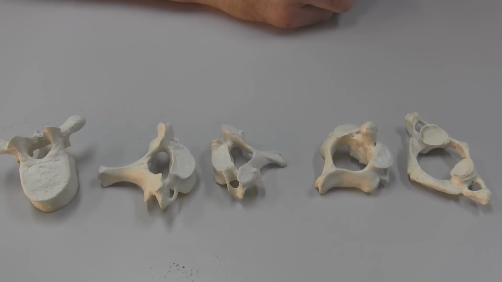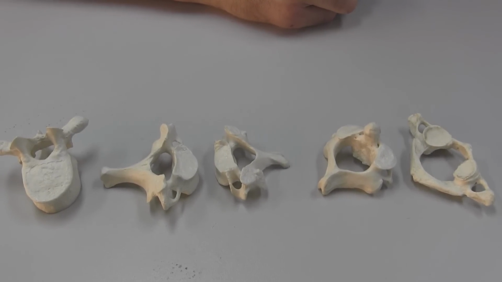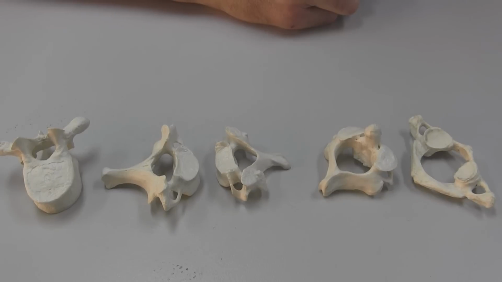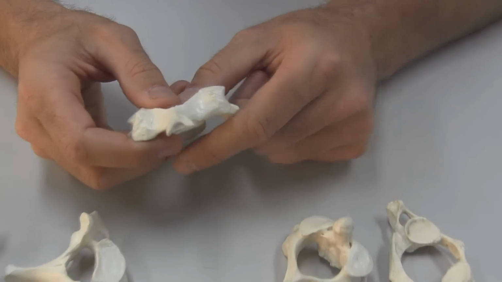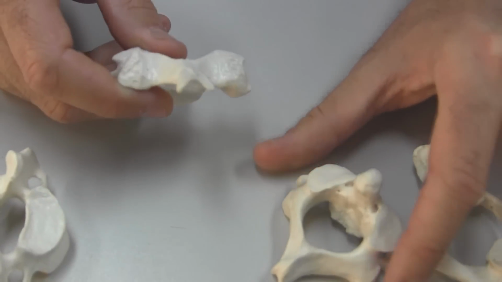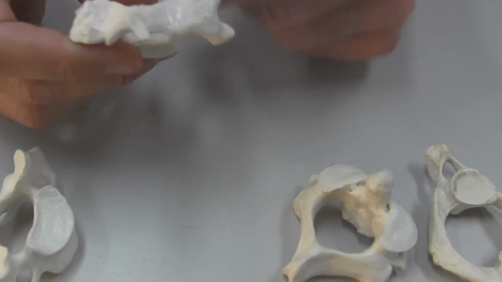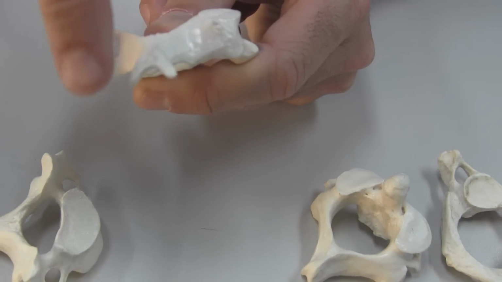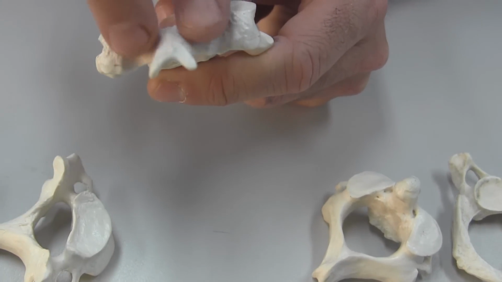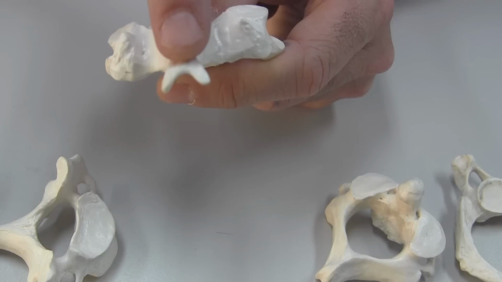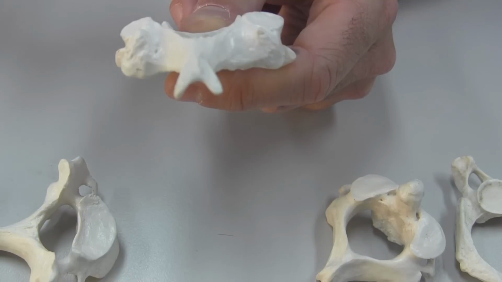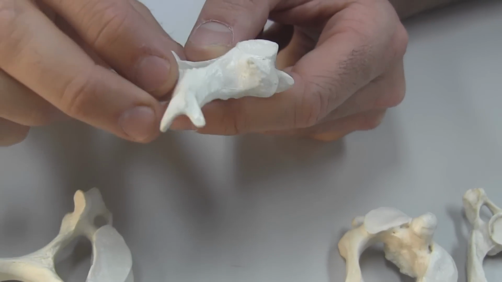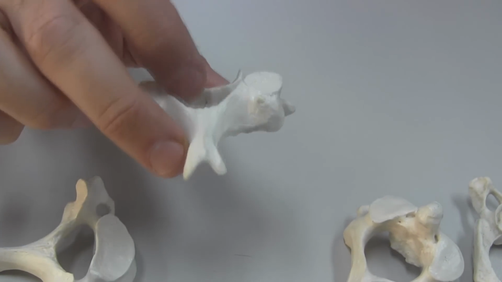So when looking at the cervical and thoracic vertebrae, first thing we need to find is the bifid spinous process. This occurs on vertebrae C2 right through to C6. Your spinous process, again, was that process sticking out the back, and we notice that it splits into two. So that is the bifid spinous process. It only occurs in the cervical vertebrae, but not all cervical vertebrae.